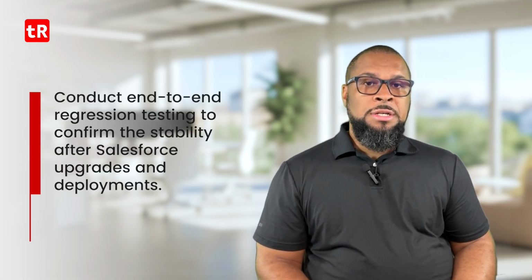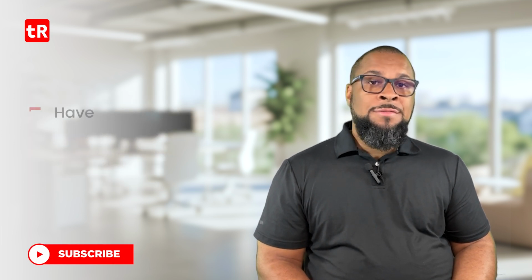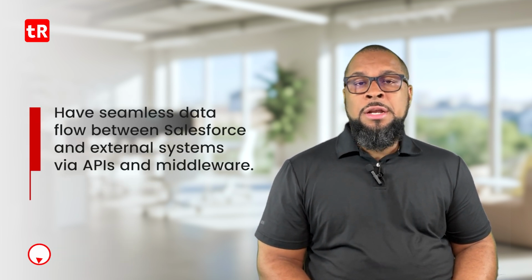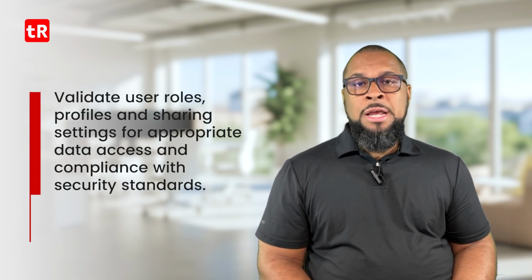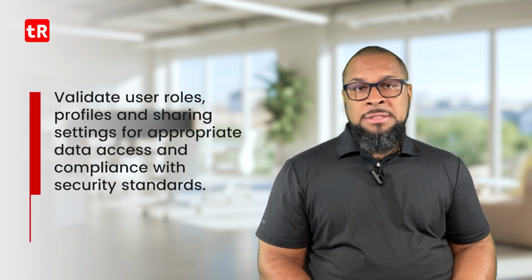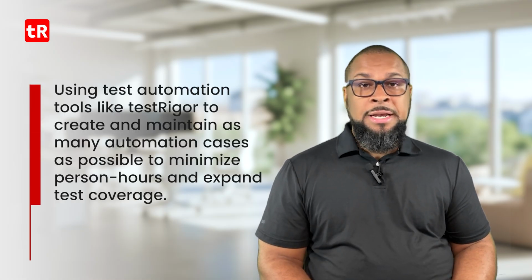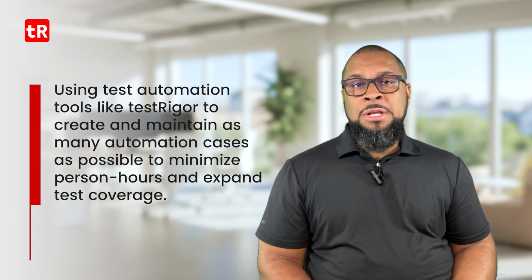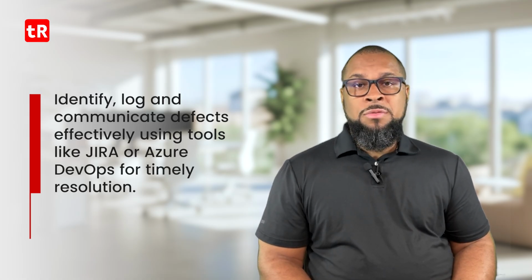Conduct end-to-end regression testing to confirm the stability after Salesforce upgrades and deployments. Have seamless data flow between Salesforce and external systems via API and middleware. Validate user roles, profiles, and sharing settings for appropriate data access and compliance with security standards. Use test automation tools like testRigor to create and maintain as many automated test cases as possible to minimize person hours and expand test coverage. Identify, log, and communicate defects effectively using tools like Jira or Azure DevOps for timely resolution.